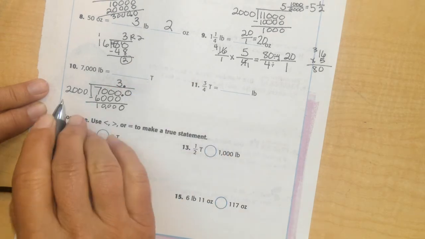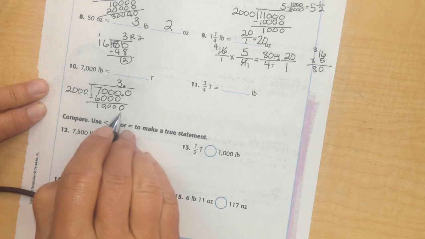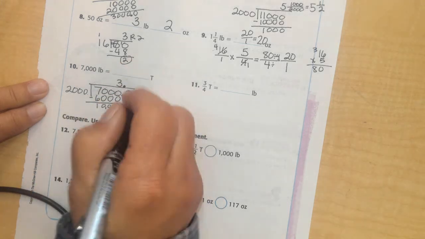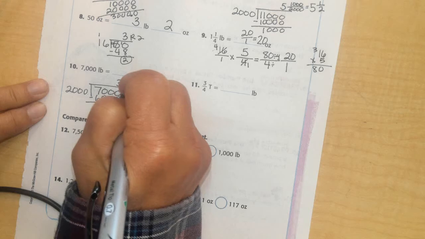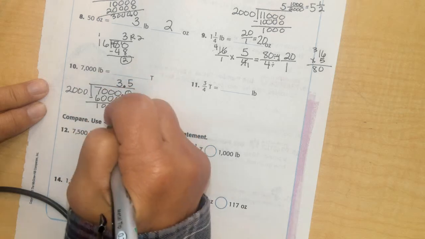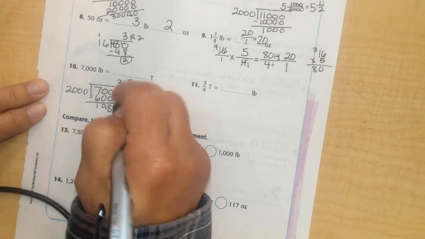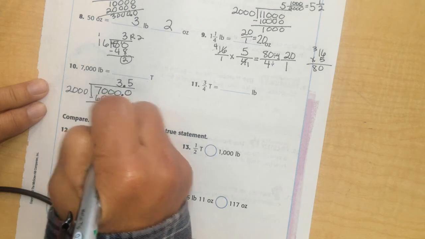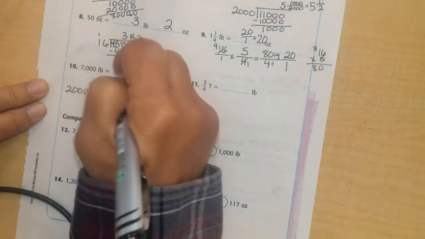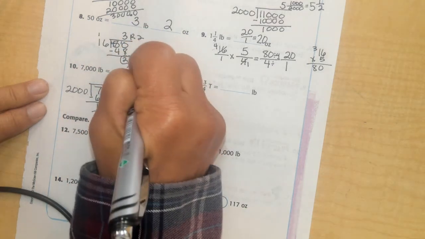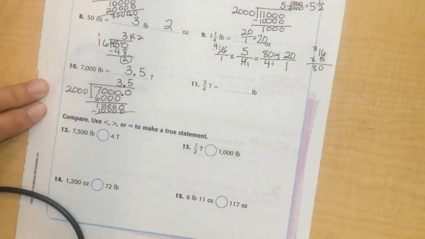So now I have to figure out 2,000 goes into 10,000 5 times, right? 5 times 2 is 10. So I'd say 5 times 0 is 0, 5 times 0 is 0, 5 times 0 is 0, and 5 times 2 is 10. And subtract, I have no remainders. So my answer would be 3.5 tons, right, which is equal to 3 and a half.